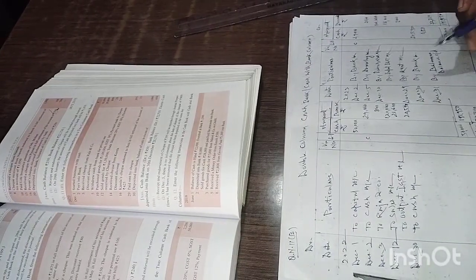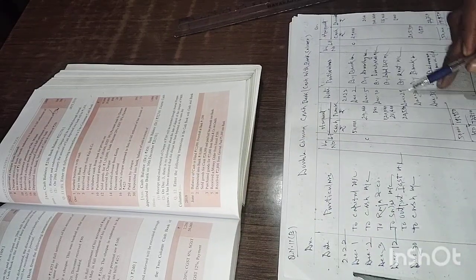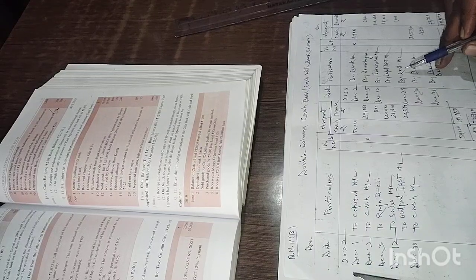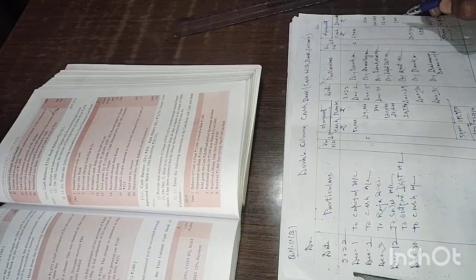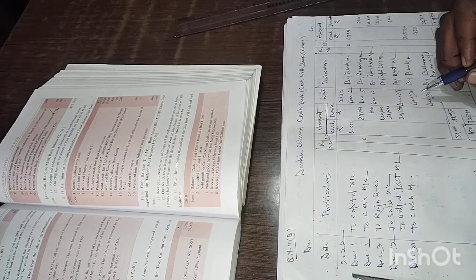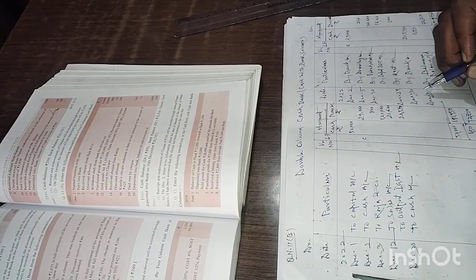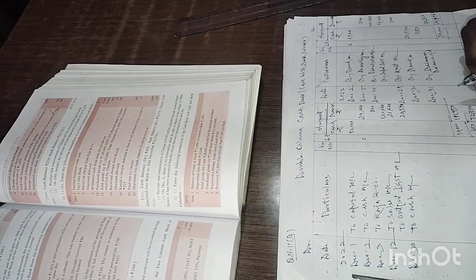It is said that the cash balance in excess of 450 is deposited into the bank.